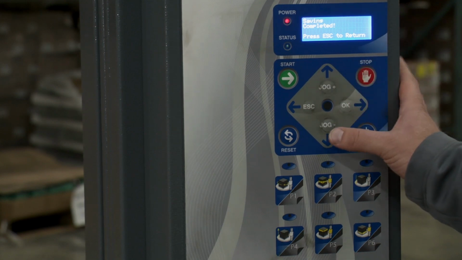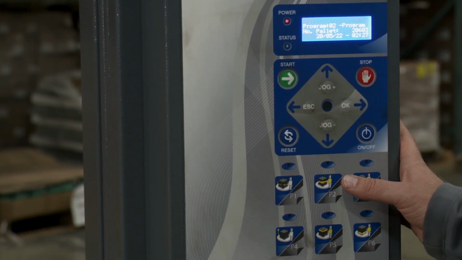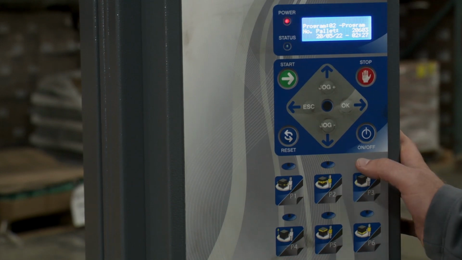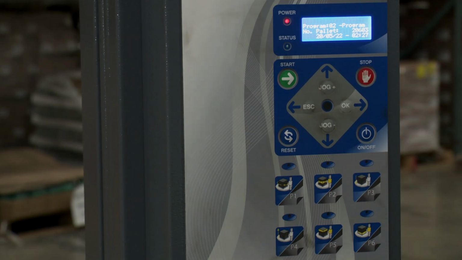So it's saving complete. Escape to return. And now pallet 2 is going to have all those changes that I made. It was going to be like pallet 1 with the changes that I made to pallet 2. And now we should all be set to wrap that pallet.